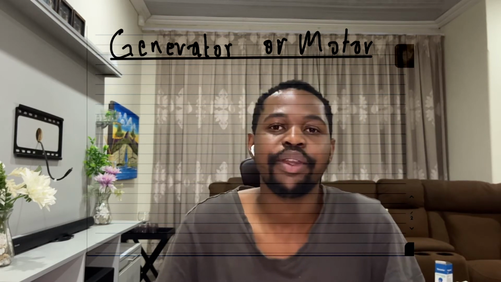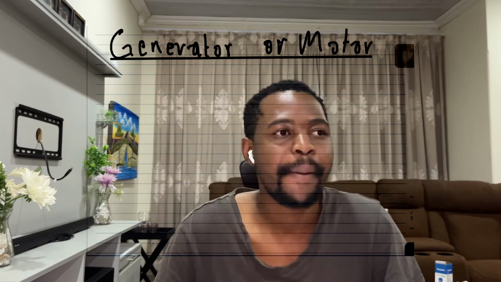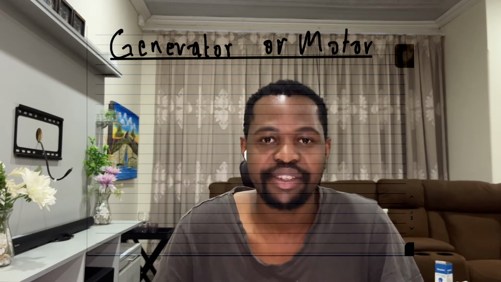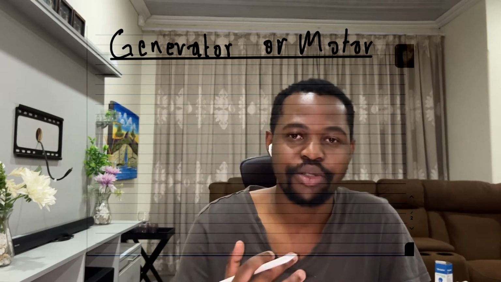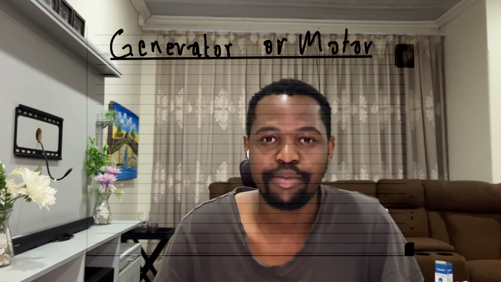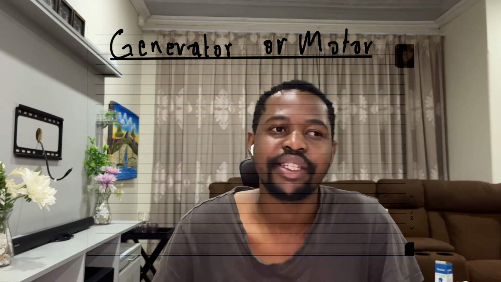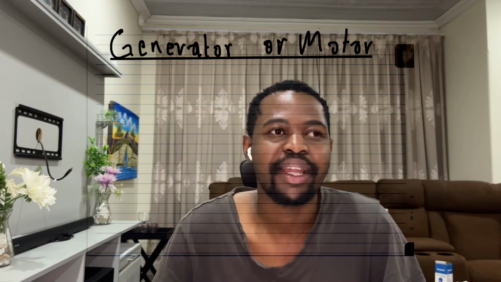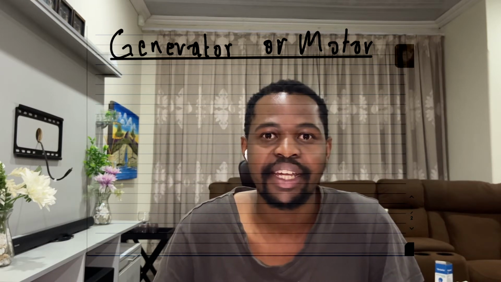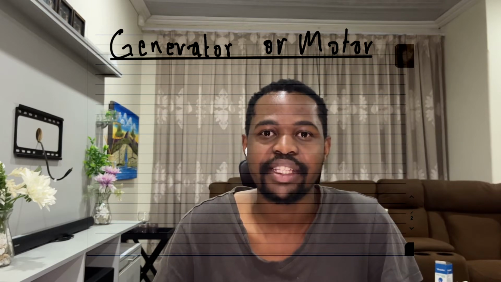We know that a generator is mechanically driven and produces electricity as an output. A motor is supplied with electricity, then gives us mechanical energy as output.